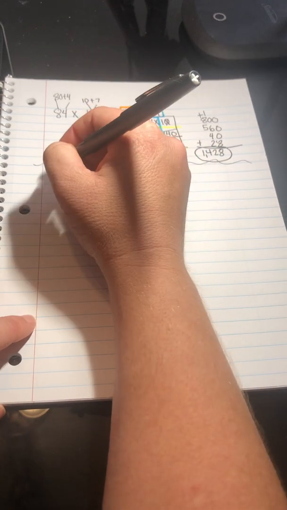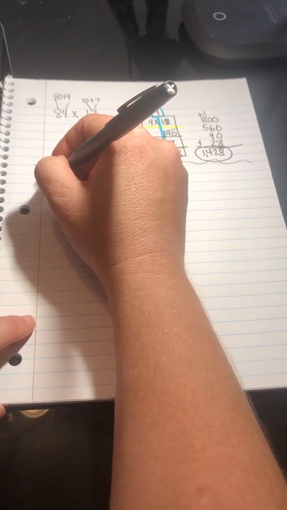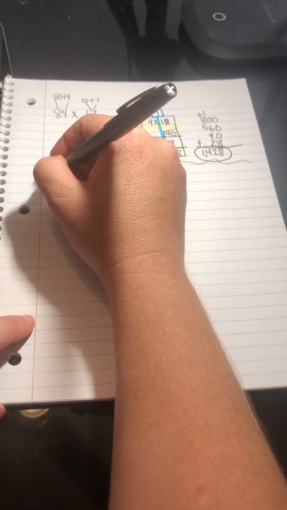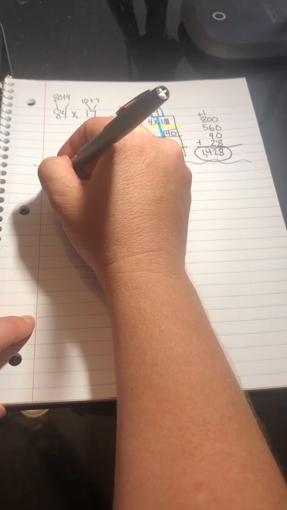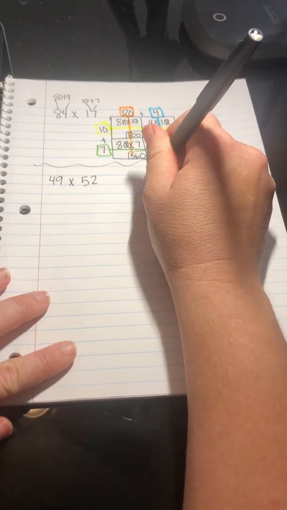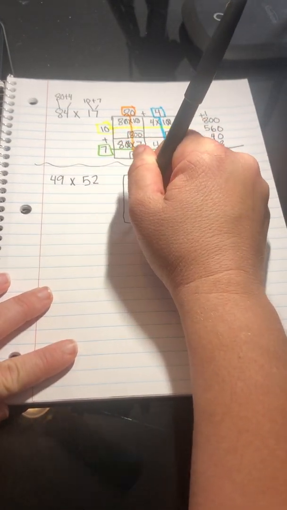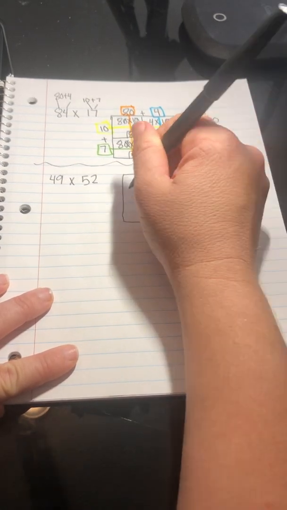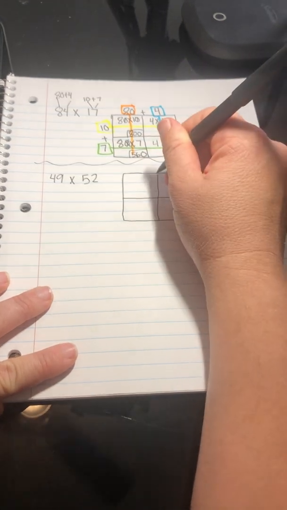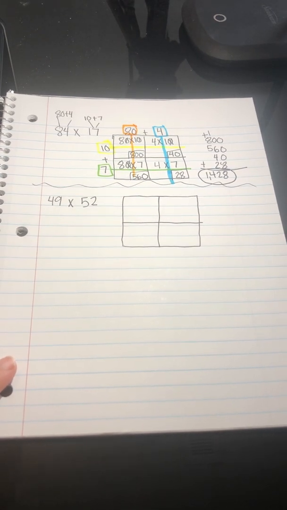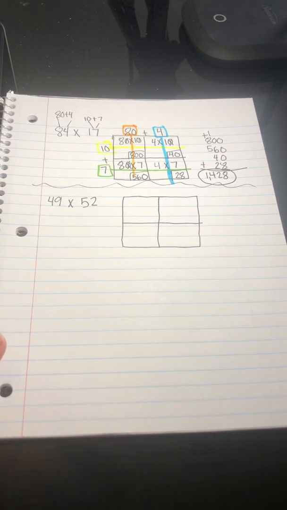Let's do 49 times 52. So make sure you have your box big enough that you can see and you can write your information into it. And make sure that you write your numbers on the top and on the side. Try this one and then we'll look at it again.